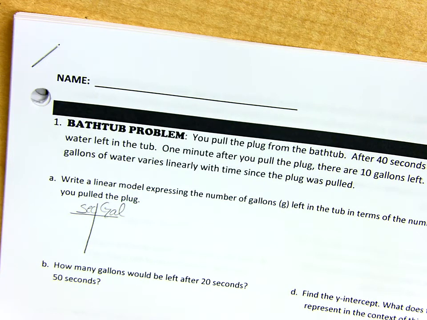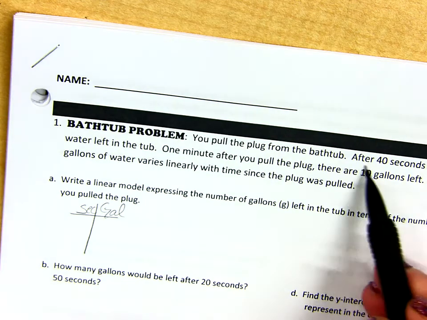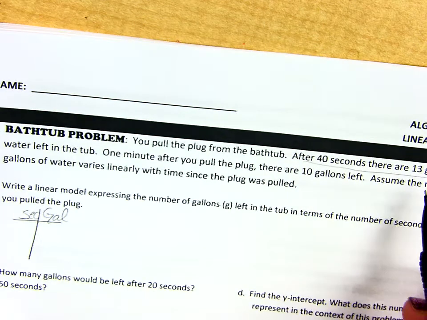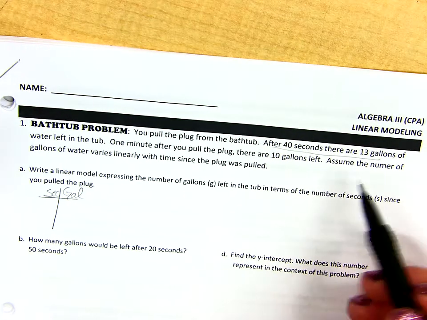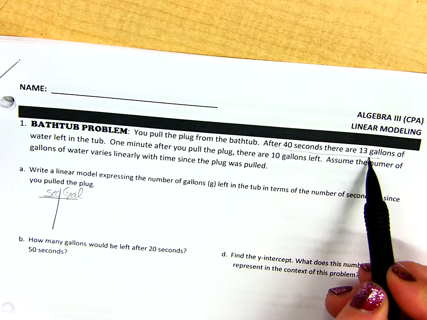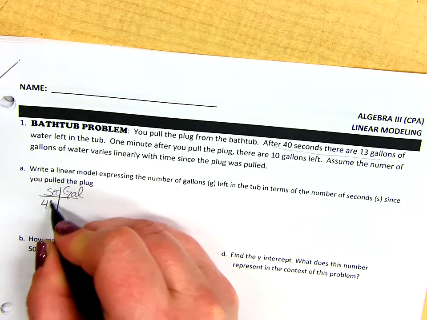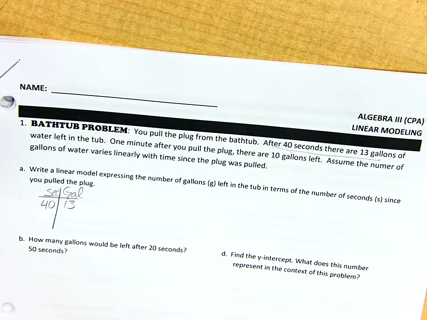And this is one of the ones where they gave me 2 data points. They told me 40 seconds, 13 gallons. I just forgot I have to zoom out a little bit for the video. Okay, 40 seconds, 13 gallons. All right, 40 seconds, 13 gallons. 1 minute, there are 10 gallons.